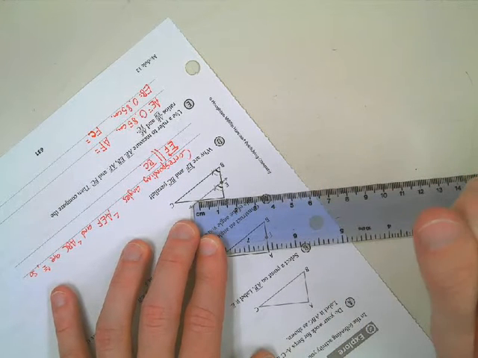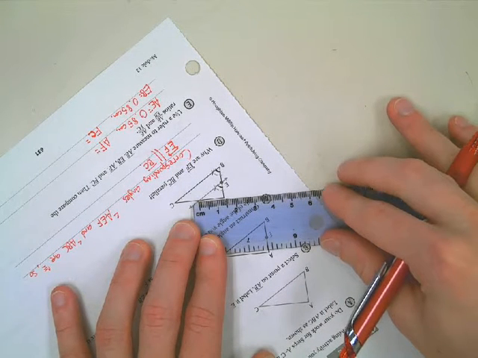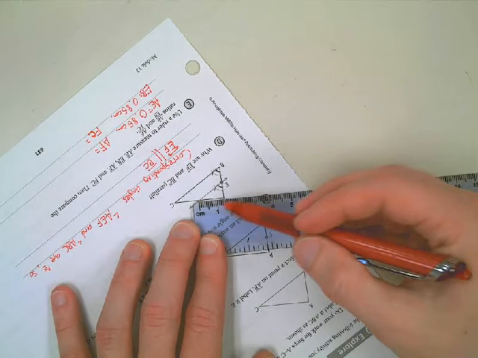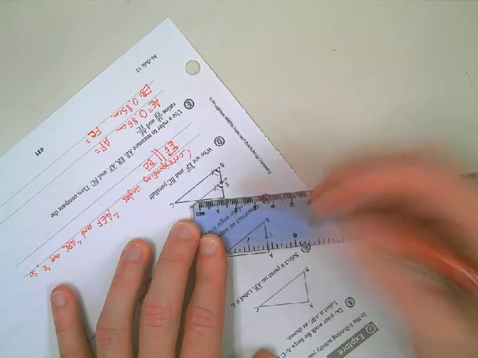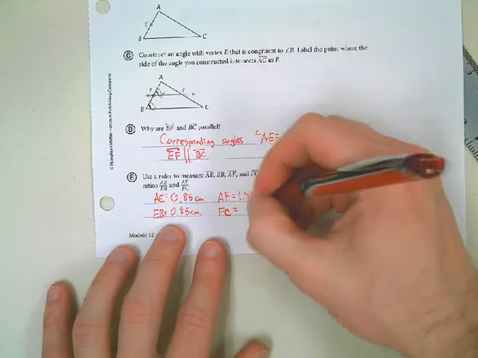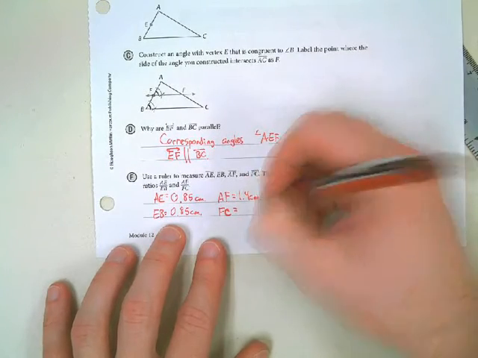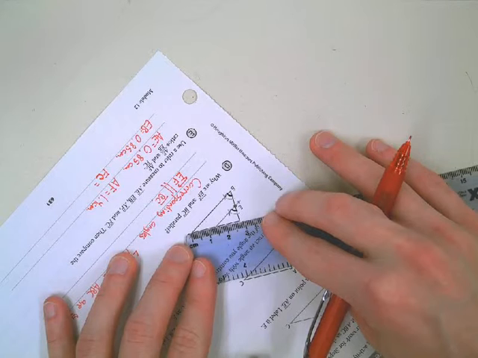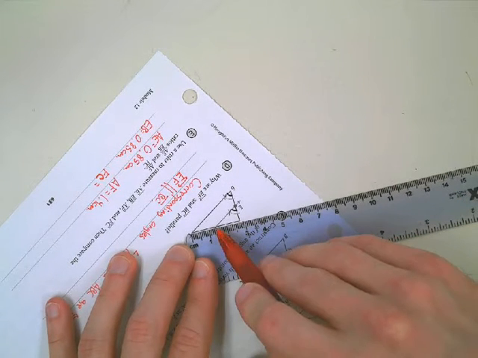It looks like it's over 1, just before the 1.5. So I'd say 1.4 centimeters. And then let's do FC real quick. F to C is also right about 1.4 centimeters. You can see it right there. Yeah, 1.4.